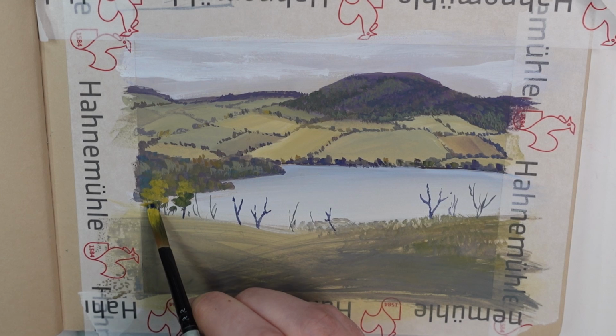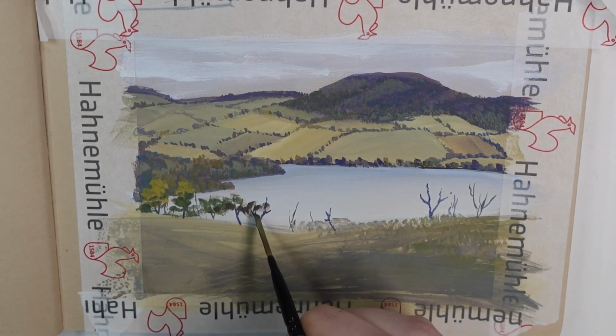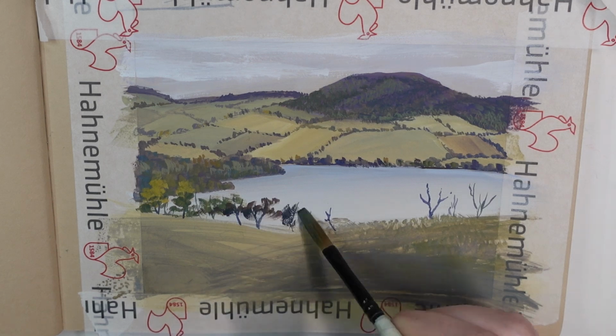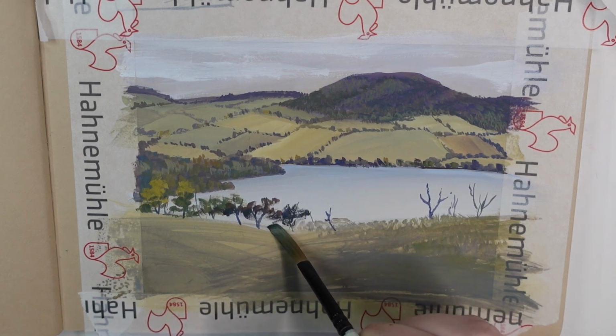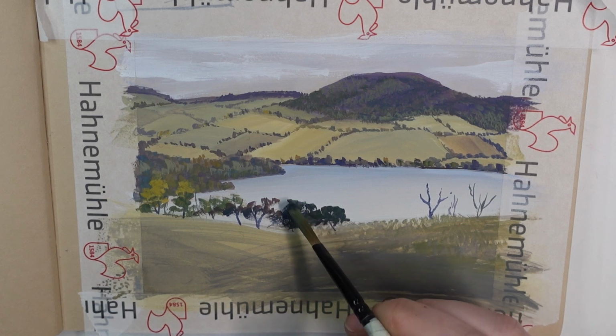layer up some dry brush strokes using various colors to sort of mimic the variety you would see in real life. And again, this is why gouache is great for this, because you can achieve that broken color effect really easily and quickly with just a few brush strokes.